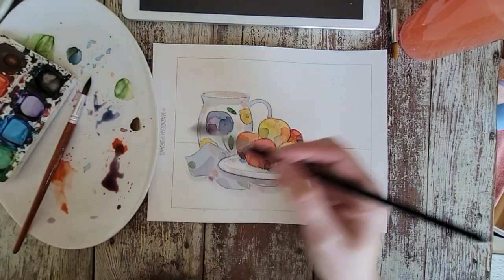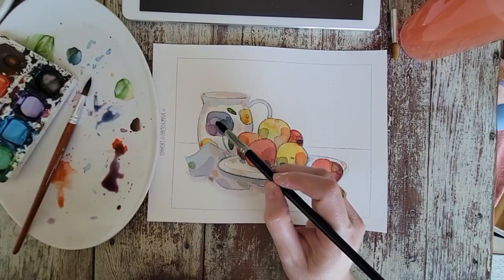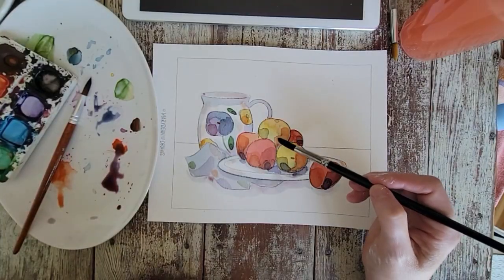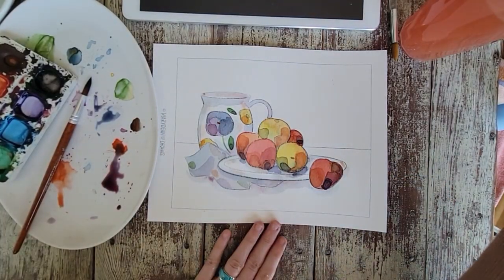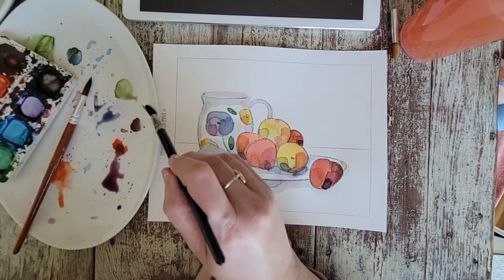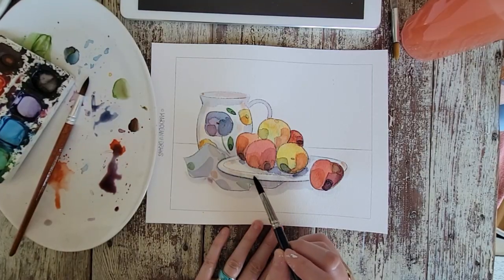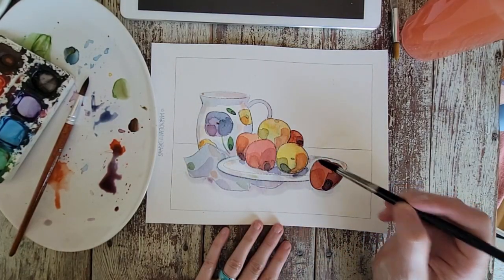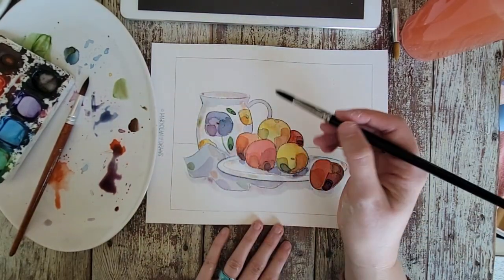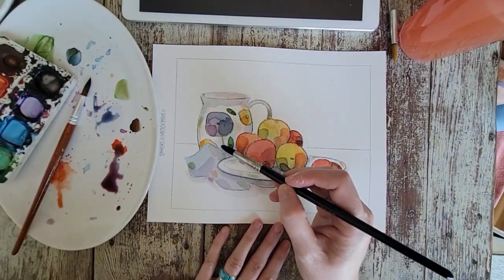And I'm gonna add a little touch of orange flowers there, maybe just a little kiss of orange there in the middle of the flower. Maybe just a little bit of green in the dishes as well. Kind of thinking about the Cezanne painting, kind of all of those different tones that he got.